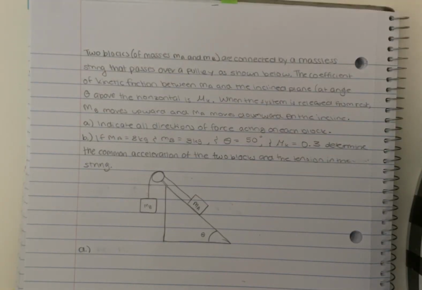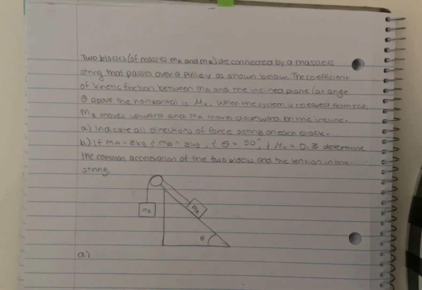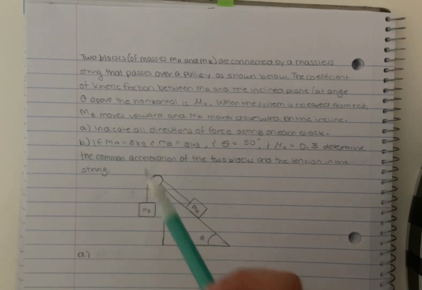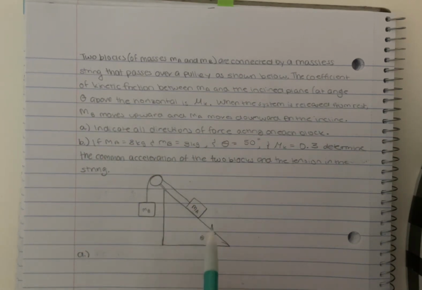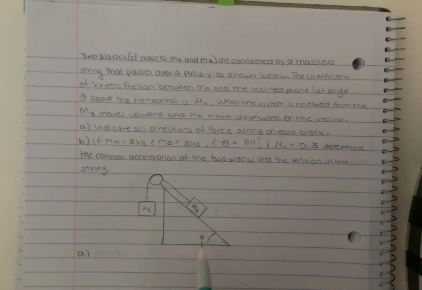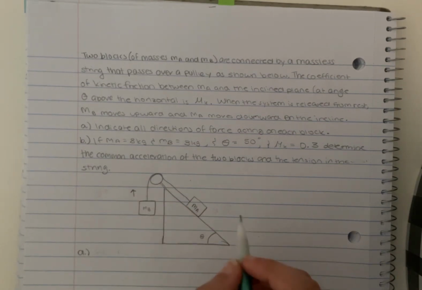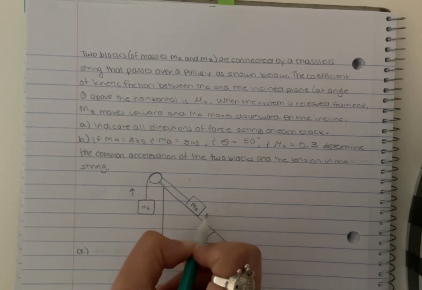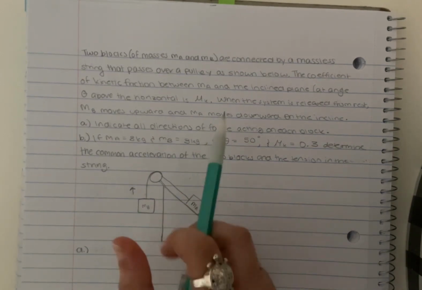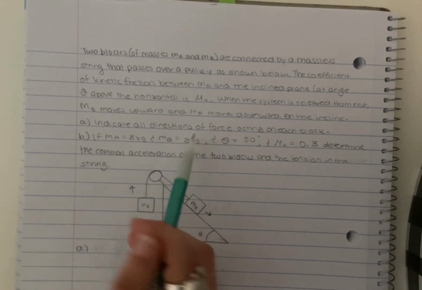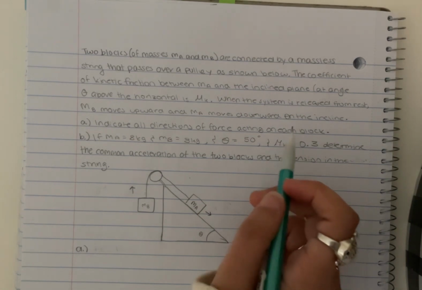Two blocks of masses MA and MB are connected by a massless string that passes over a pulley as shown below. The coefficient of kinetic friction between MA and the inclined plane at angle theta above the horizontal is mu k. When the system is released from rest, MB moves upward, so let's indicate that, and MA moves downward on the incline. So indicate all directions of forces acting on each block.